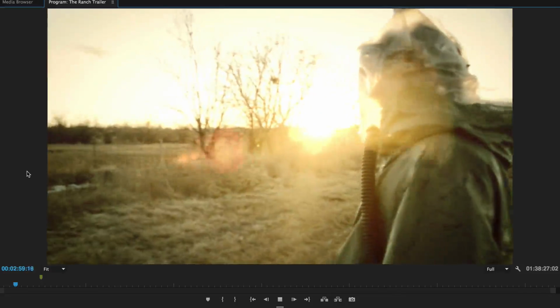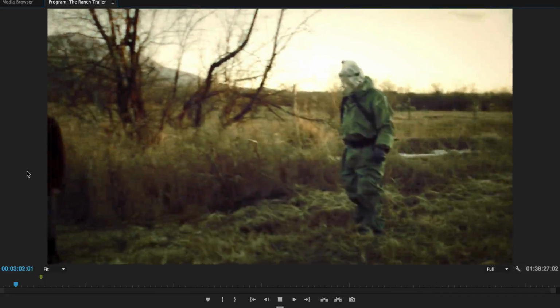Unused, I would think. There you go. I love that sun coming right through there. You can see all those flares. You can see there's a little bit of vignette too going on.